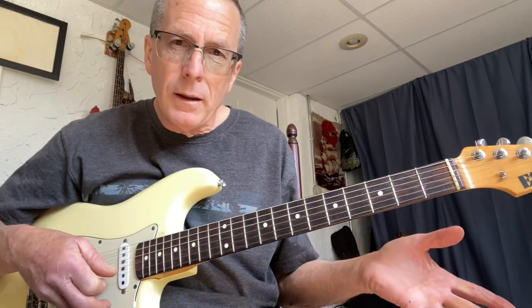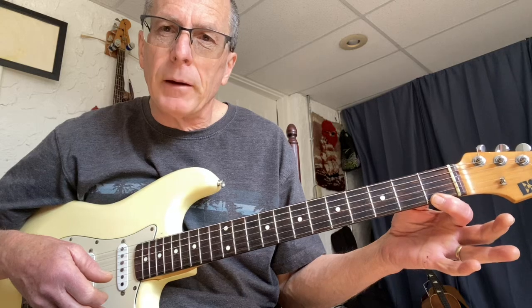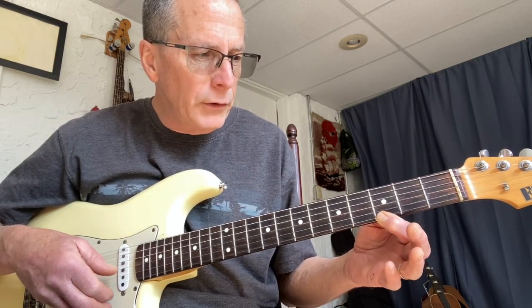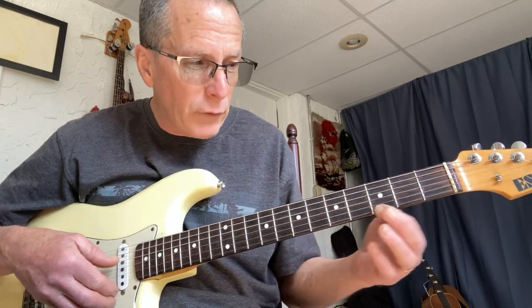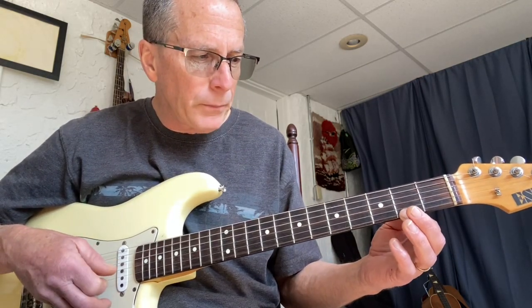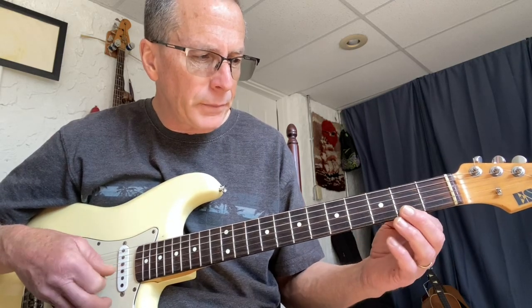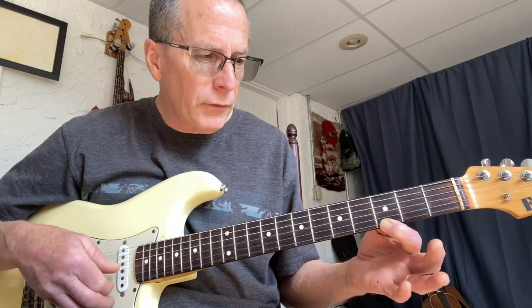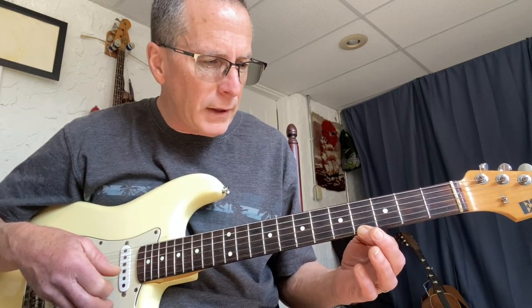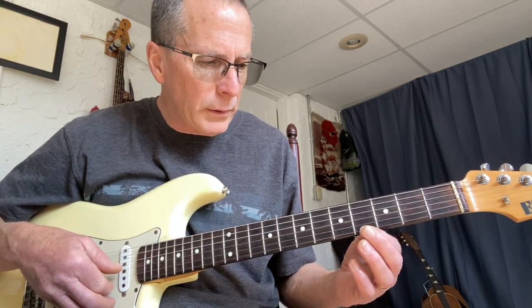From E to F is a half step. From F to G is a whole step. Well, there's a fret in between the F and the G. That fret can be called F sharp or G flat. From the G note, you move up a whole step to A. You can flat it, A flat or G sharp.